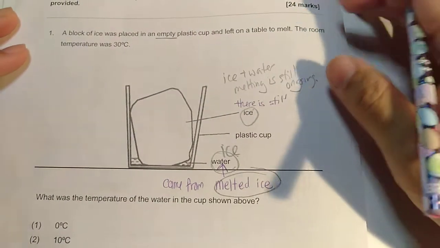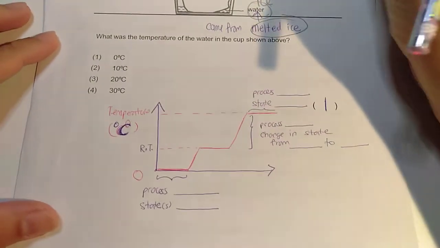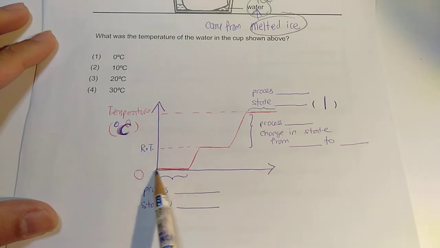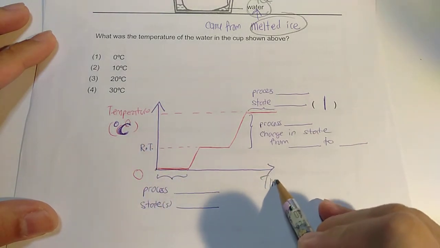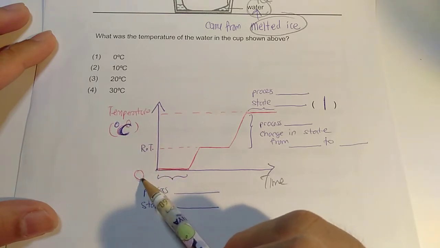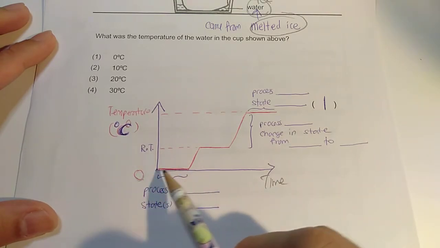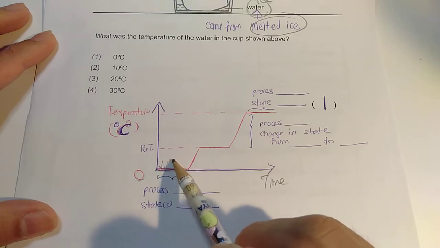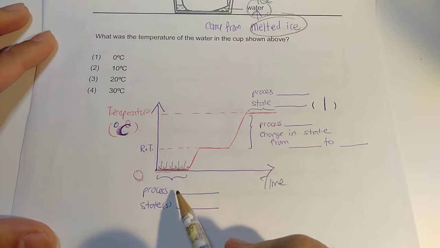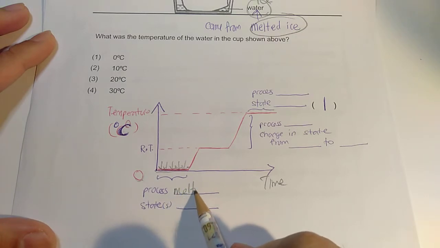If that is the case, then it refers to this part of the graph. You notice, this is a temperature versus time graph. At the beginning, it's at 0 degrees Celsius. Whatever is happening in all this part is a process called melting.